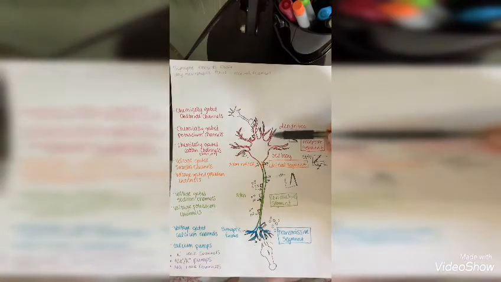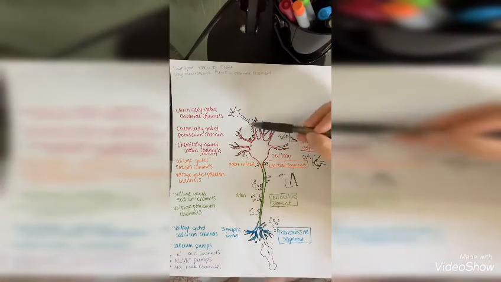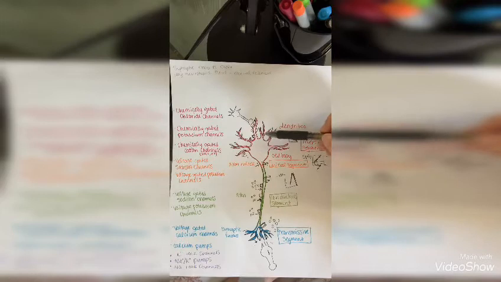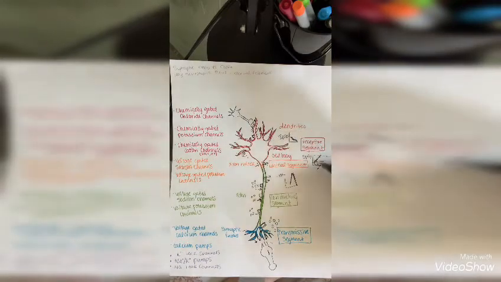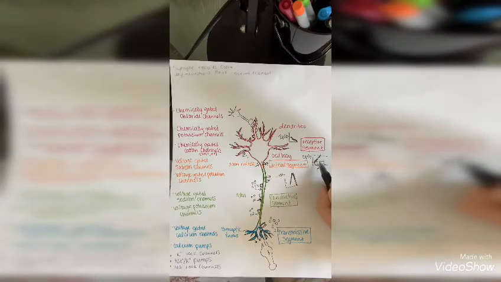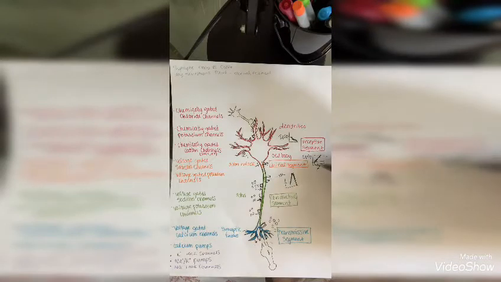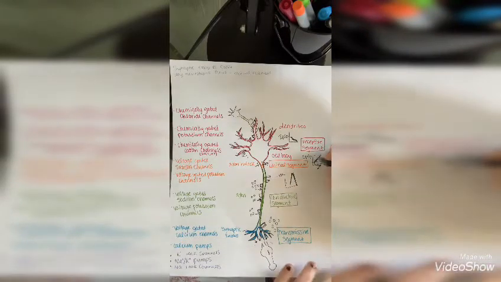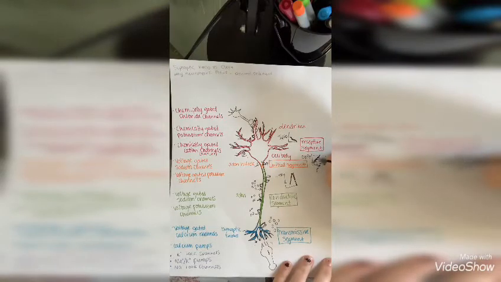In our receptive segment, when we're getting that sodium coming in, those local currents, we get graded potentials. Here I have an excitatory postsynaptic potential, or EPSP. Those are going to cause membrane potential and our voltage to be more positive.